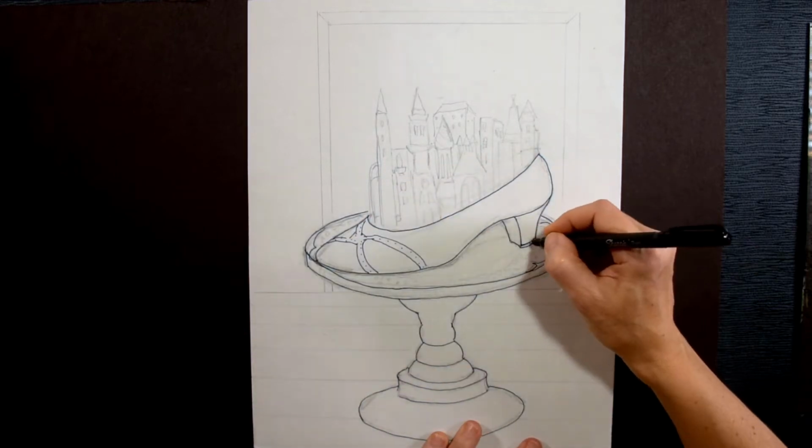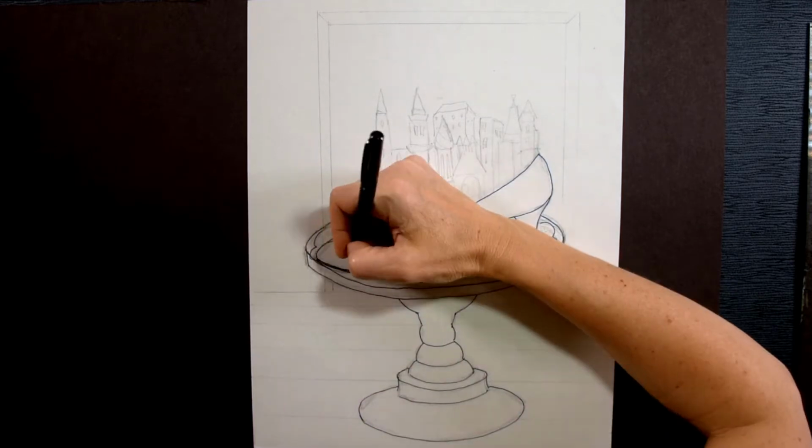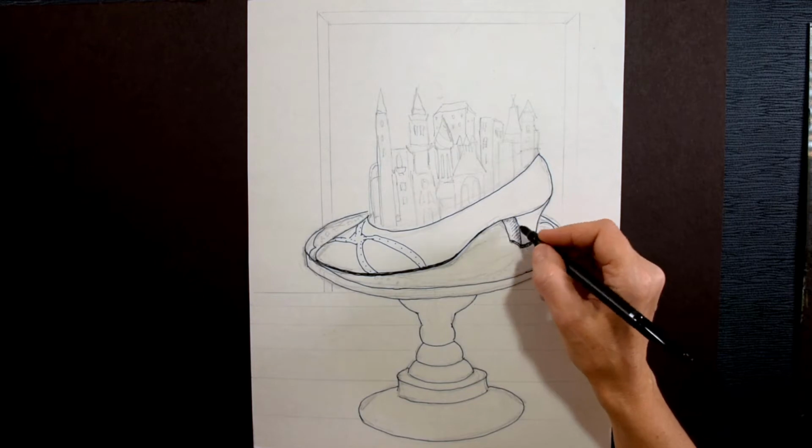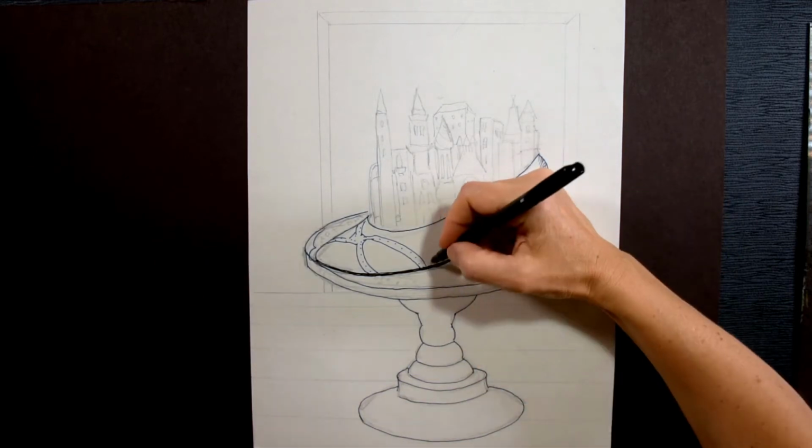We're going to outline your pencil drawing with a fine liner and do a bit of shading just around the edges.